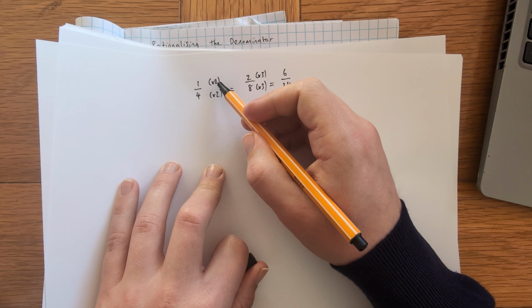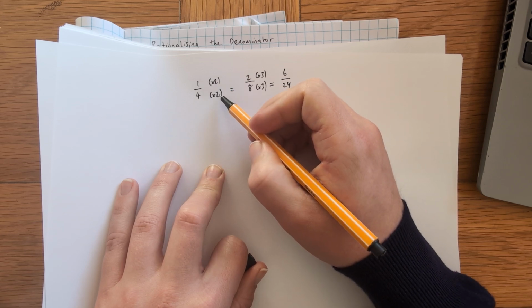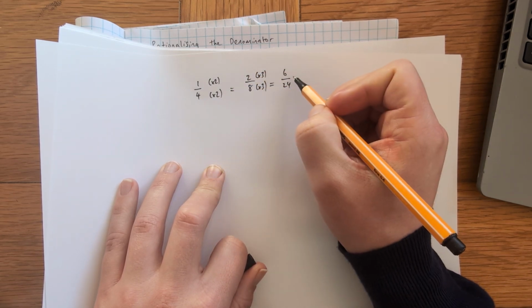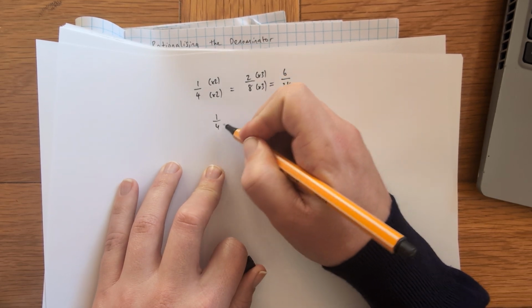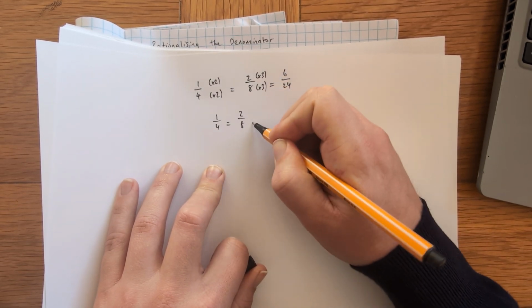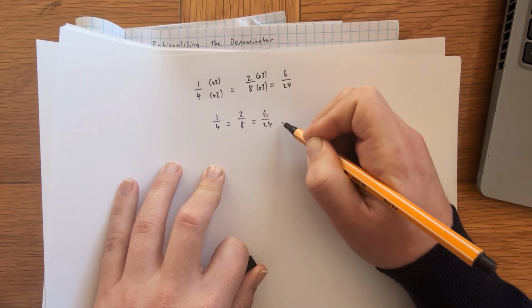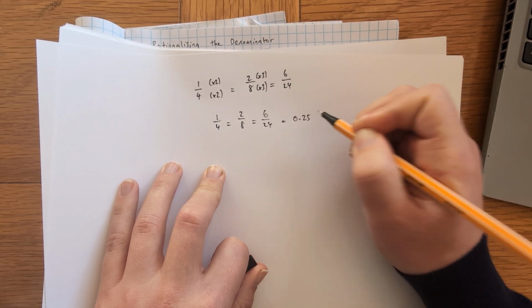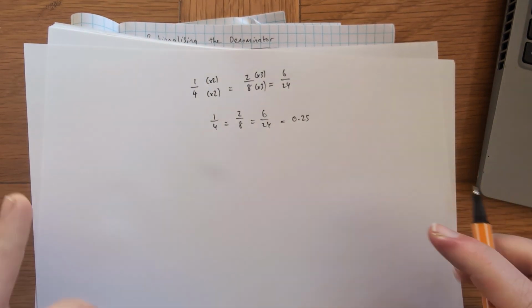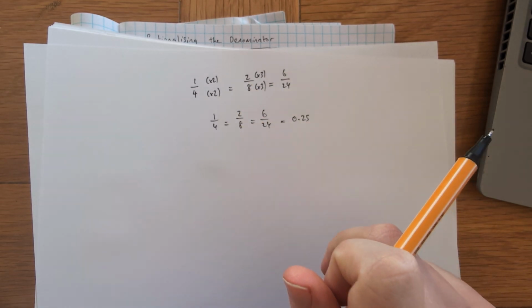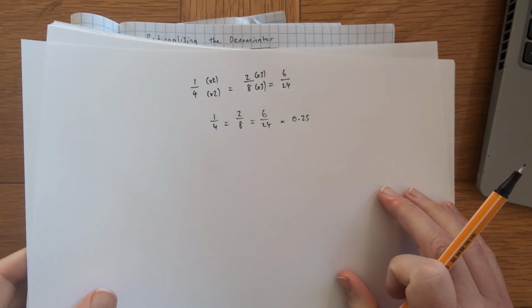Now, because I've multiplied the numerator and denominator by the same number, I create three fractions that are all equivalent. So 1 over 4 is equal to 2 over 8 is equal to 6 over 24, which is equal to 0.25 as a decimal. We are using this theory and applying it to questions that involve surds.